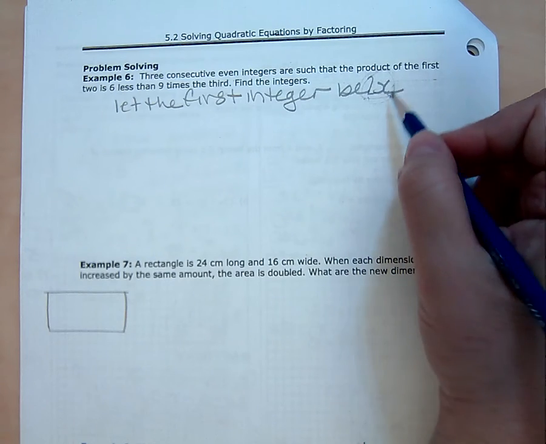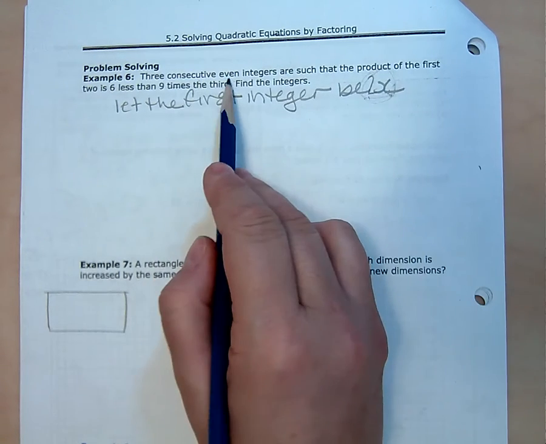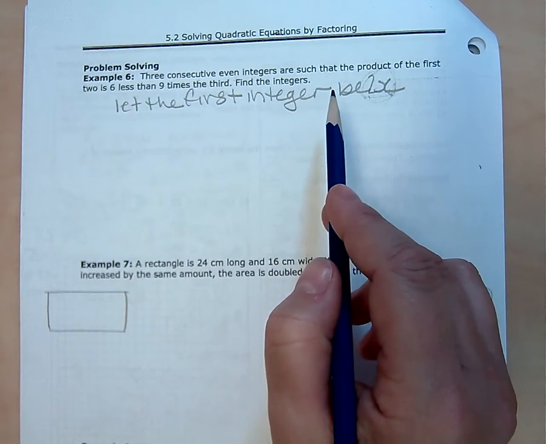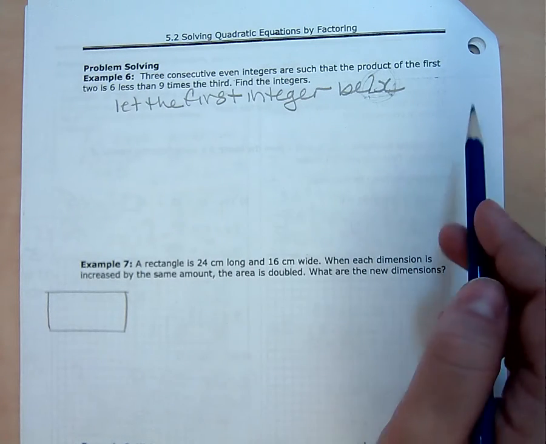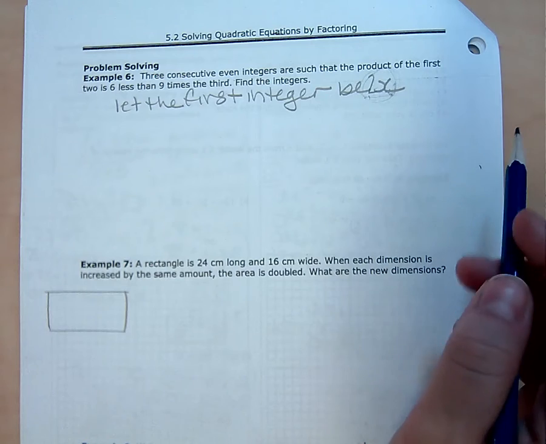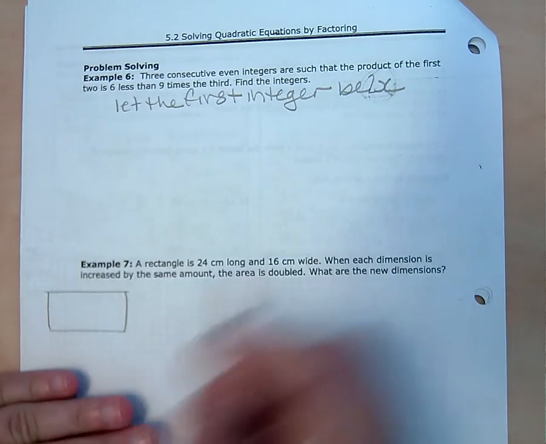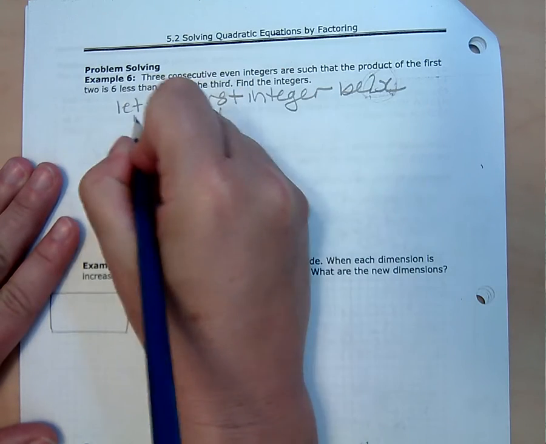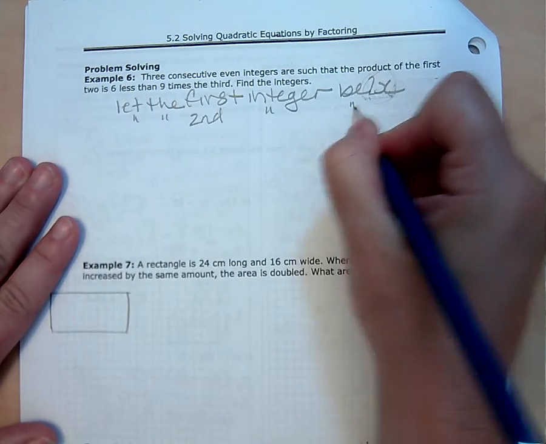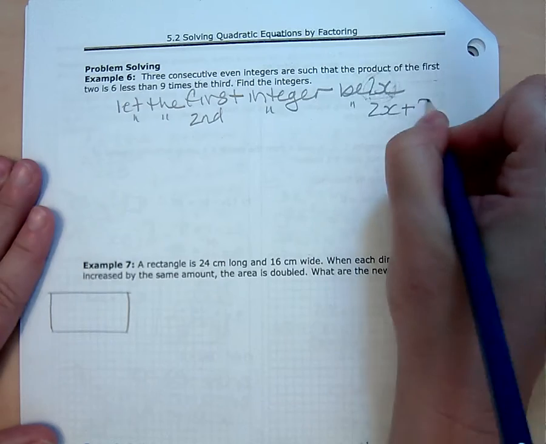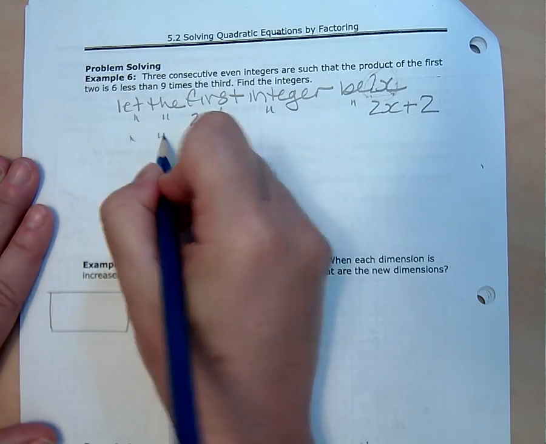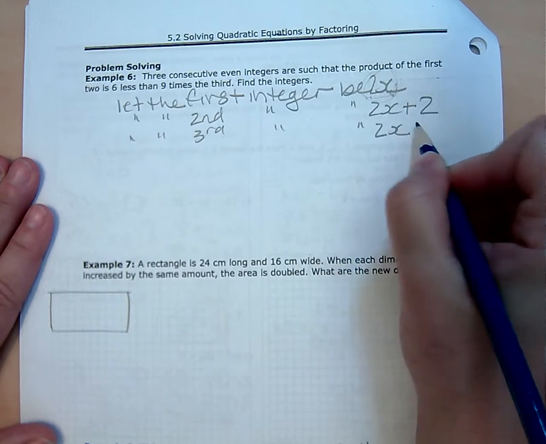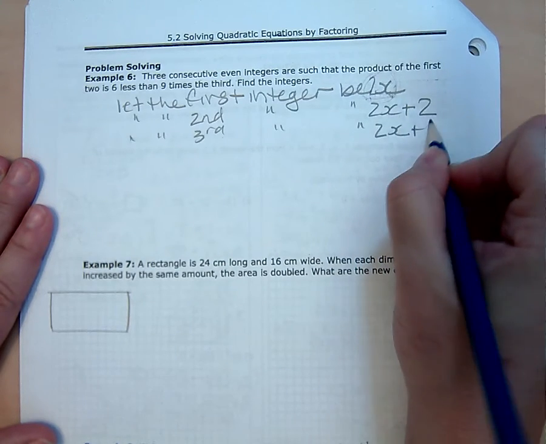And then, of course, the next consecutive even, well, how do you get from 2 to 4, or 4 to 8, or 8 to 2, 4, 6, 8, 10, 12? I missed 6 there for a second. How do you do that? You go up 2. So the second integer is 2x plus 2, and the third integer is 2x plus another 2, or plus 4.